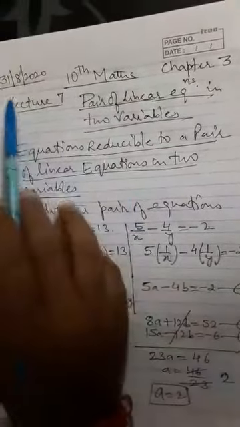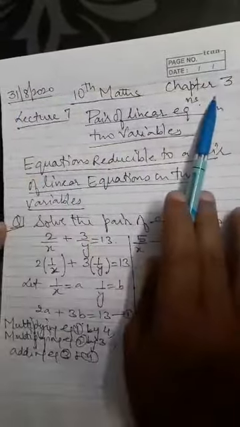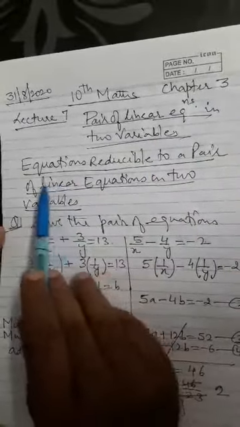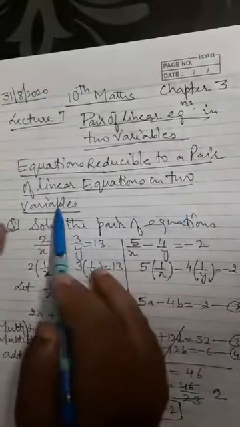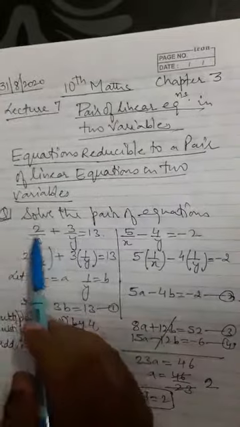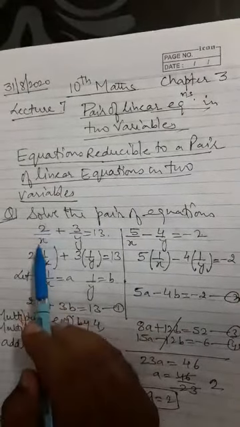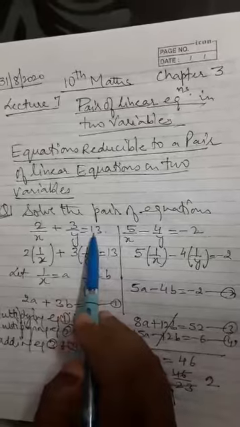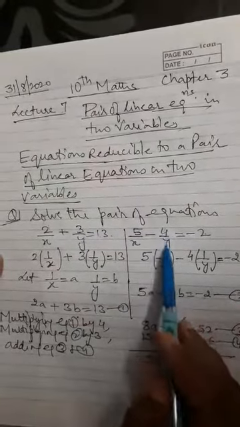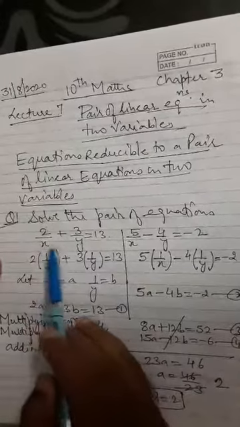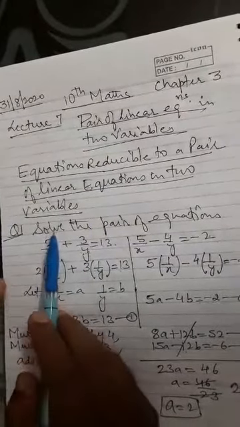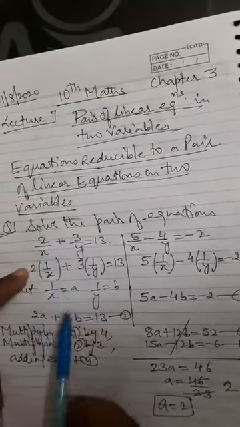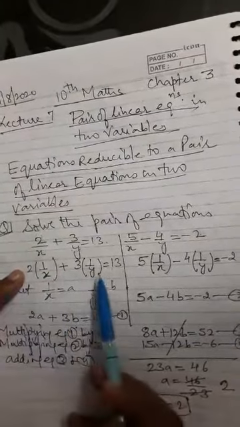Now, lecture 7 of chapter 3, in this we will be studying equations reducible to a pair of linear equations in two variables. See the question form: 2 upon x plus 3 upon y equal to 13, 5 upon x minus 4 upon y equal to minus 2. x and y variables are in the denominator, but we have studied equations where x and y are in the numerator. But here, to make the equation with two variables, you have to reduce it.